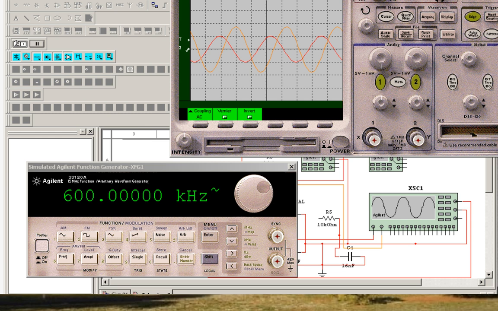Now it's not distorting. It's not distorting now.